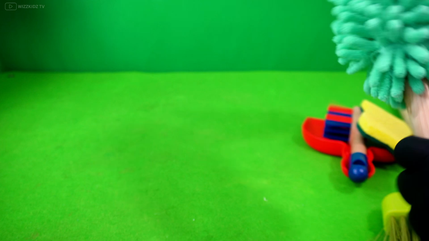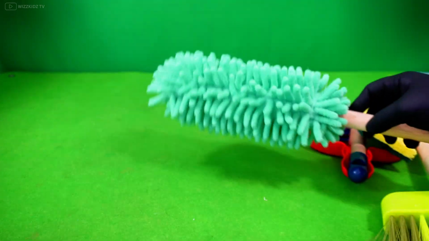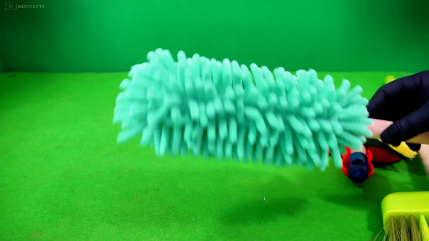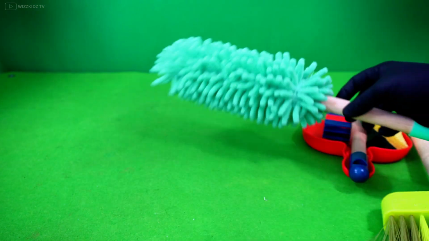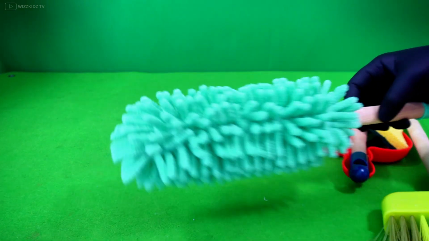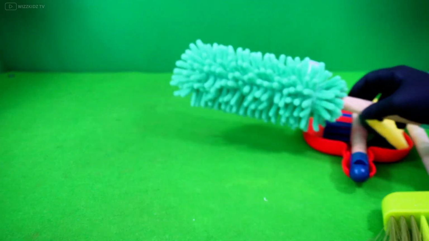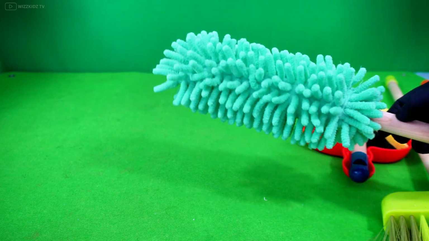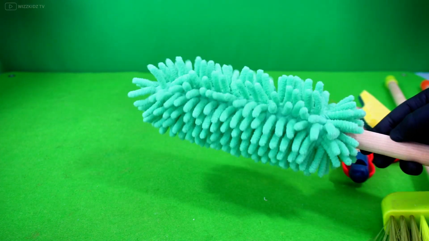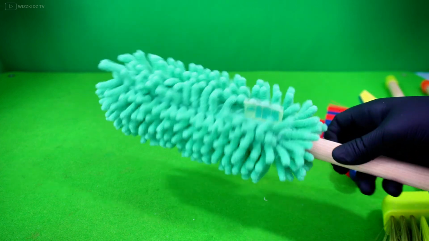What about this? It's a duster. We use this to dust the table or furniture. We can clean walls with it. You can clean tables with it and many other dusty places. A duster.